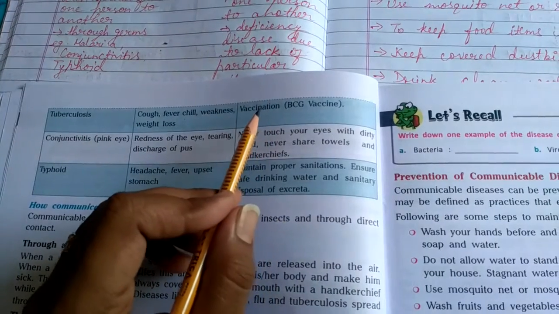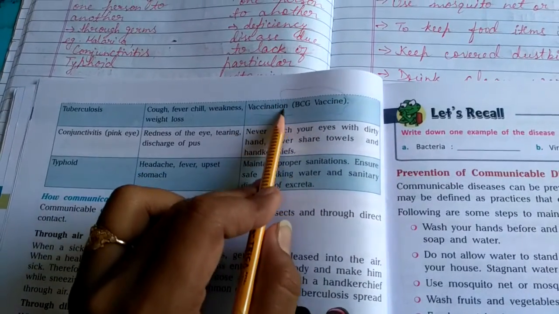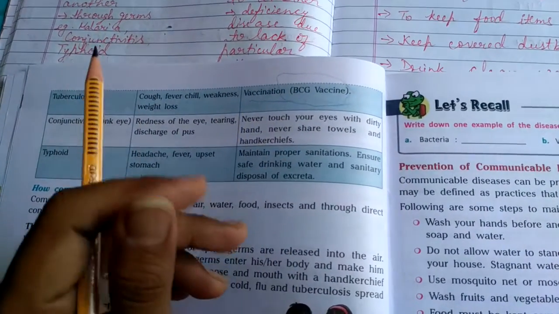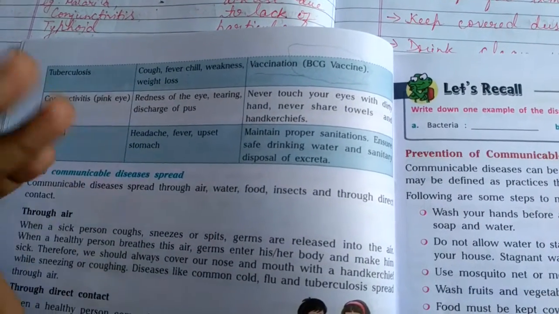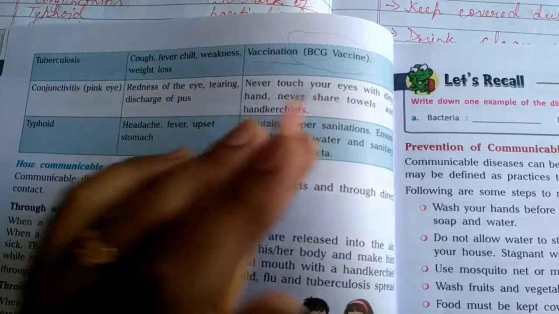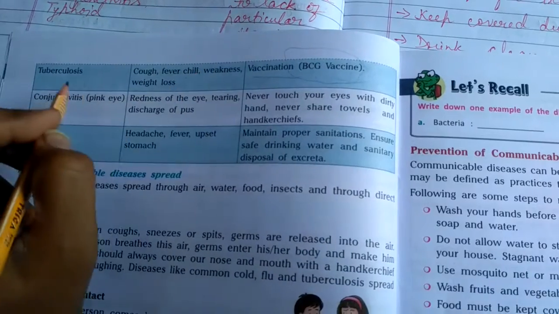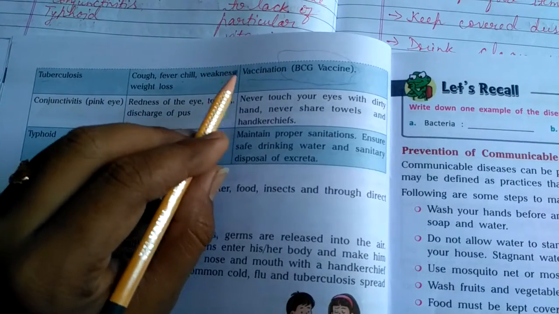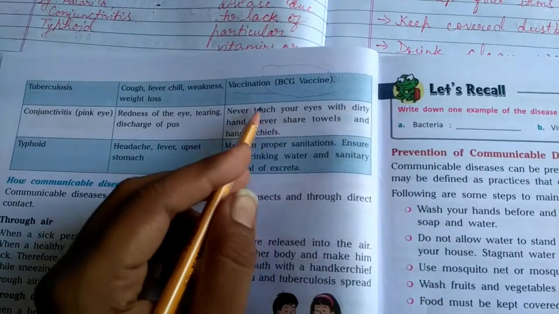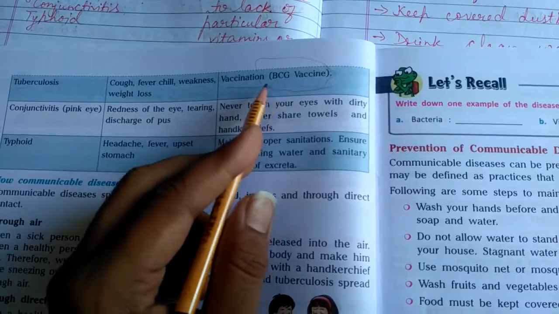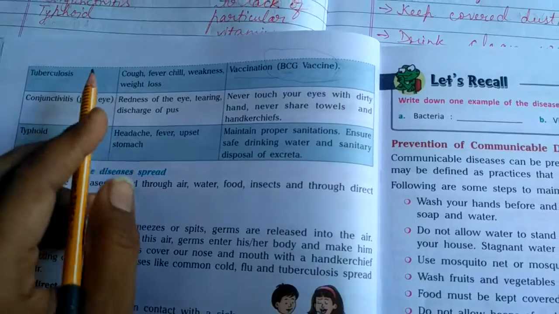And what are the preventive measures? That is vaccination. Vaccination, BCG vaccine. Whenever newborn babies are there, they are given vaccinations at particular time periods, after 3 months or 4 months, 6 months, 1 year, 2.5 years. So those vaccines play a key role in preventing these kinds of diseases. I think your mamas, your parents must also have given you these kinds of vaccines when you were smaller babies. Okay, so the vaccine name is BCG vaccine, which can prevent tuberculosis.